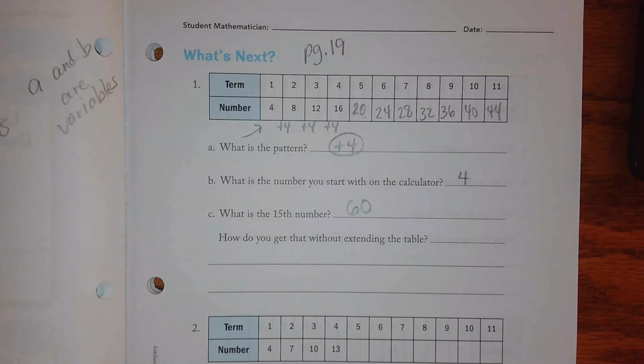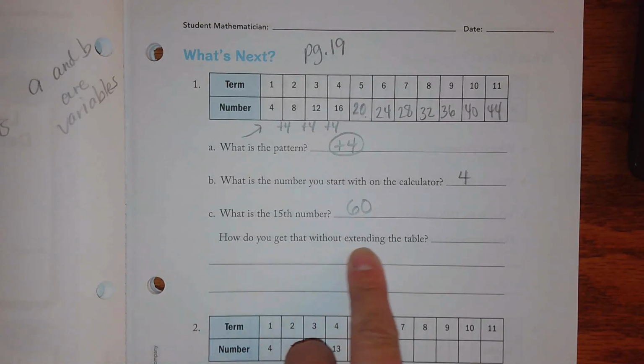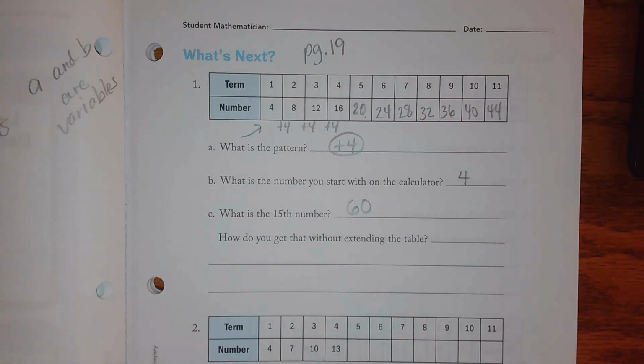Okay, so the question is, how do you get that without extending the table? So what could we say for our answer to that? How exactly do you get that answer without extending the table? Anybody want to try to figure that out for us? We don't want to extend the table, but again, we want to try to figure out what that next number is going to be. So you should have said you could find 15 fours, which is 60.